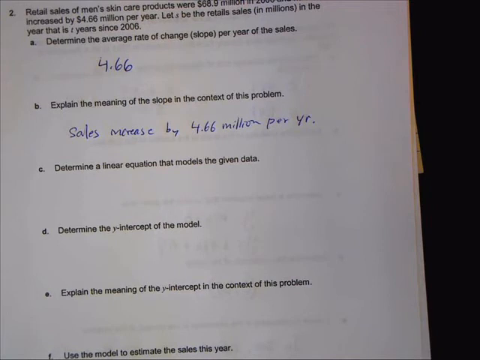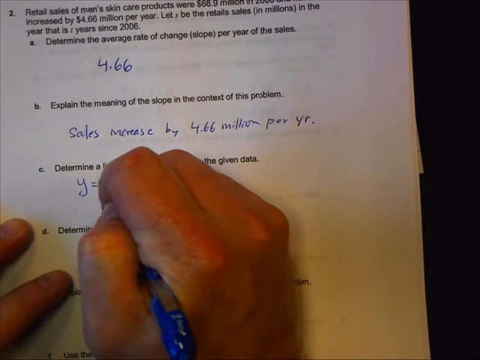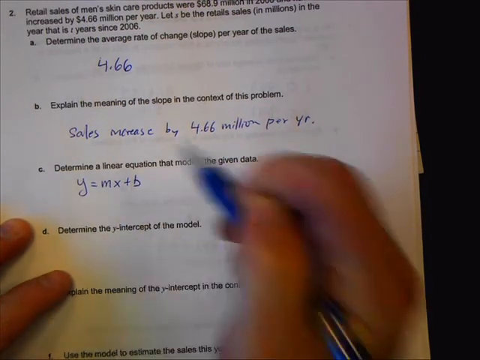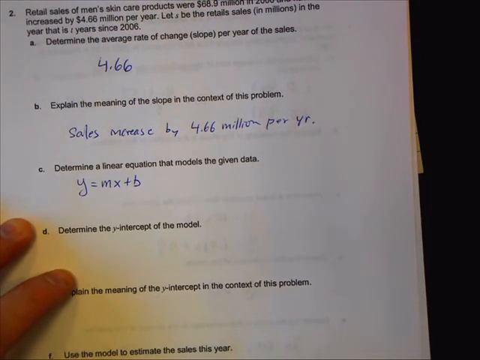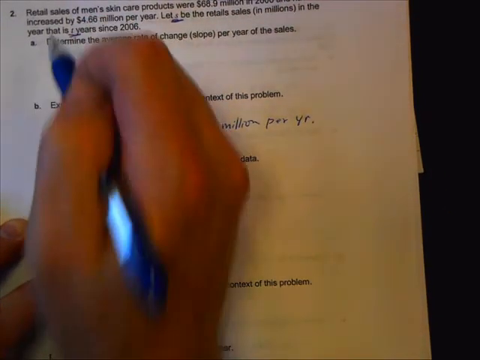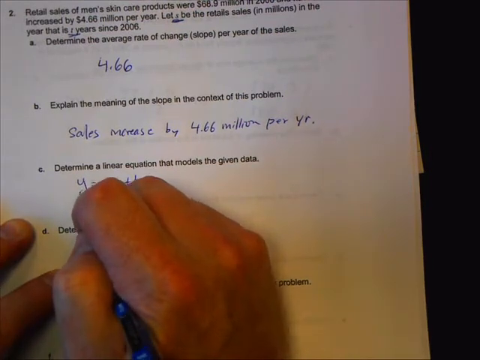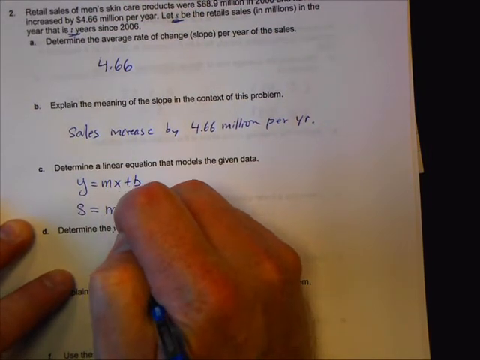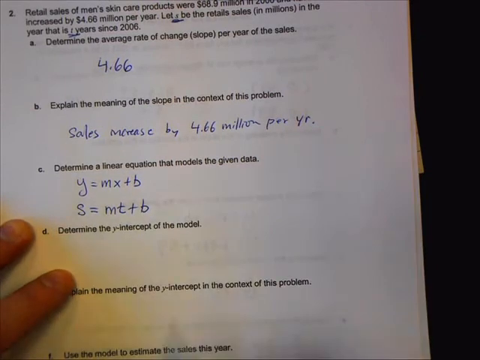All right, so again, we need to make a decision. Do we want to use y equals mx plus b, or do we want to use y minus y1 equals m times x minus x1? Okay, so y equals mx plus b. Except, I really shouldn't use y and x. How come I really shouldn't use y and x? Because the problem says I should be using S and T. So I should really have S equals mt plus b.